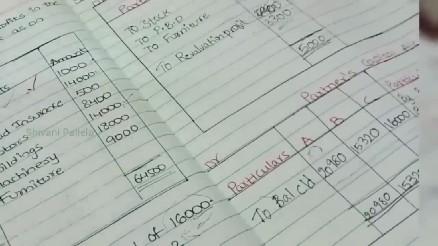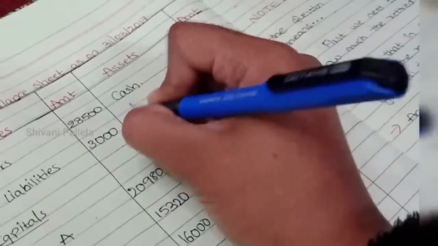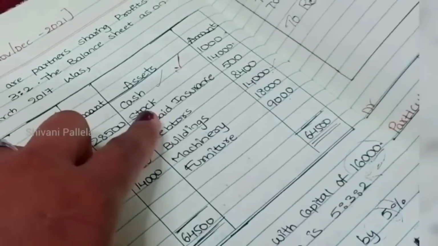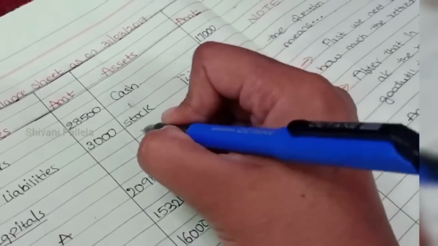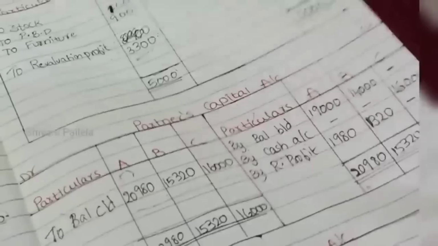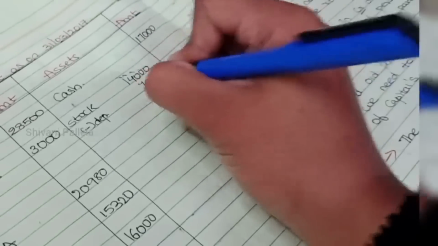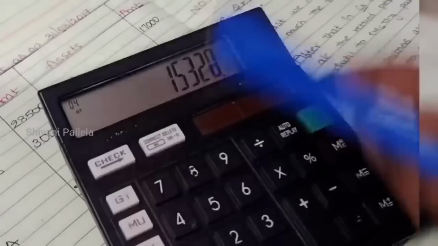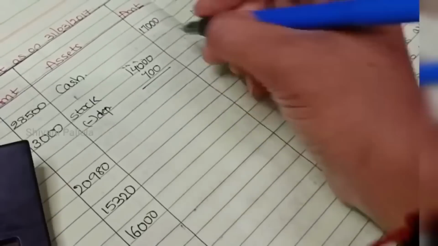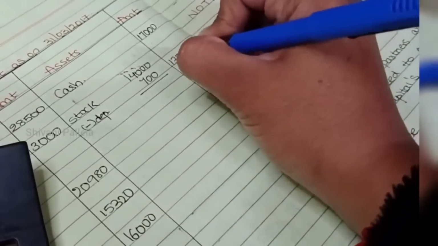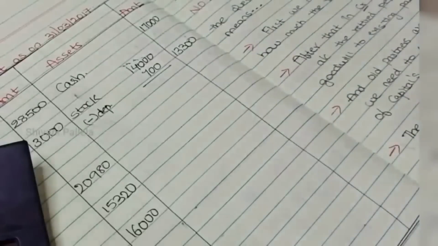what are we having? Stock. Stock value is 14,000, students. Is depreciation there? Yes. How much depreciation? 700. Okay. So we just need to deduct that 700 from 14,000. So 14,000 minus 700 is 13,300. Okay. 13,300 is the stock value.